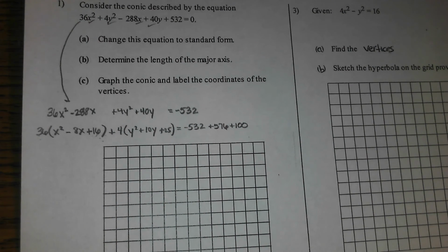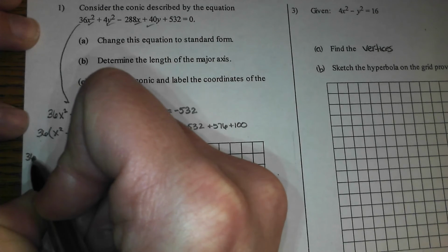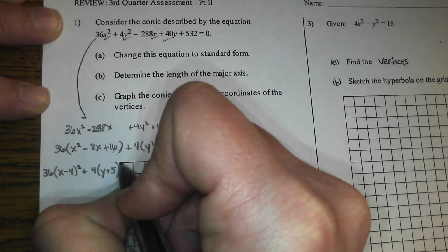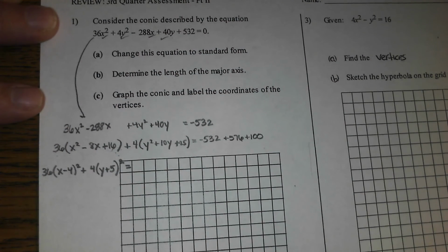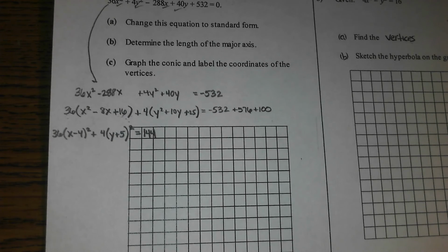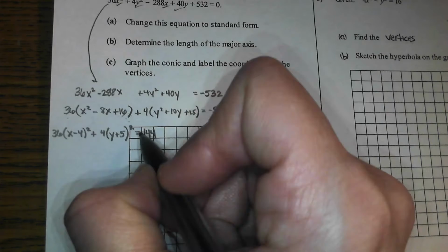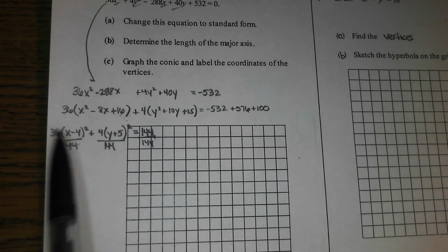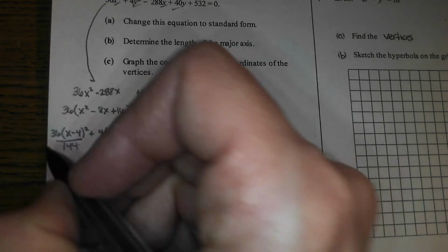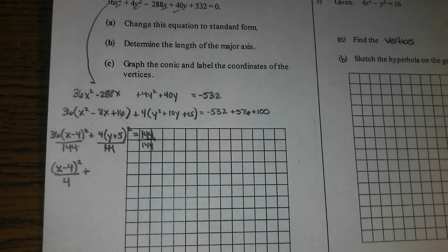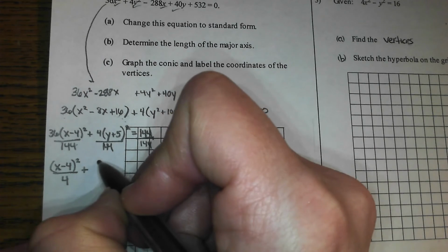So completing the square, completing those trinomials makes them factorable. The first one is x minus 4 squared. The next one is y plus 5 squared equals some number, negative 530. What is it? 144. And then regardless of hyperbola or ellipse, they need to equal 1. So I need to divide everything by 144, which is really just going to mess with my coefficients. 36 over 144 is going to reduce to 1/4. So x minus 4 squared over 4. And 4 over 144 is going to reduce to 1 over 36.